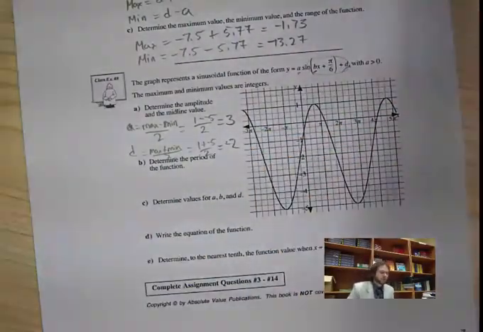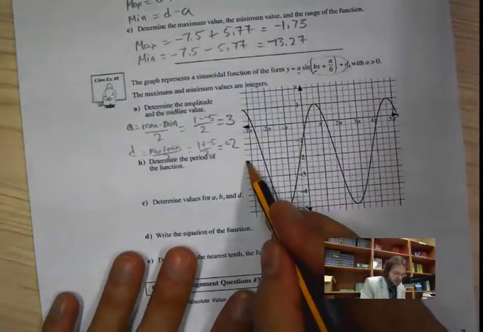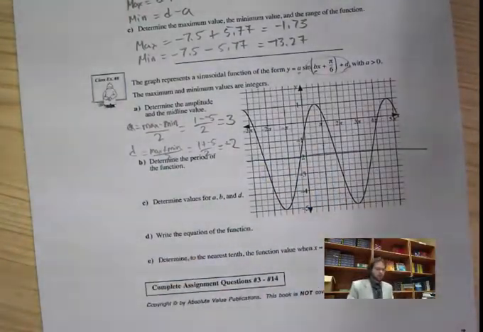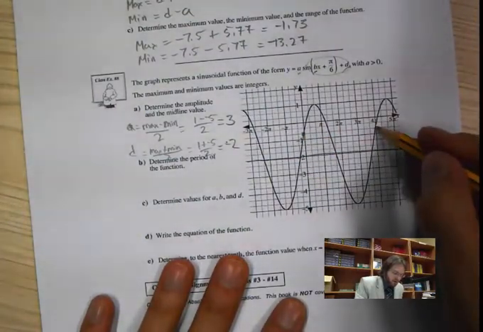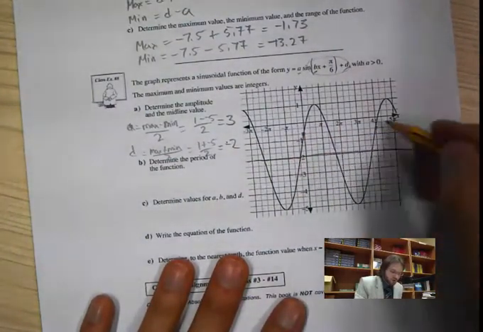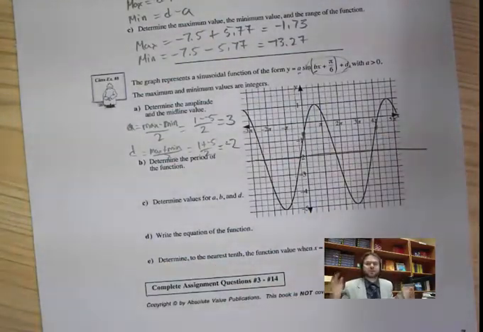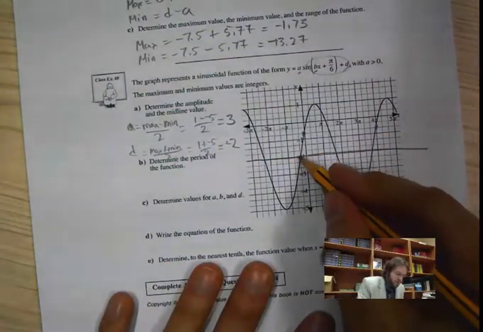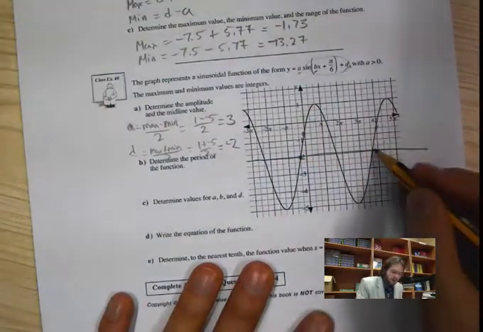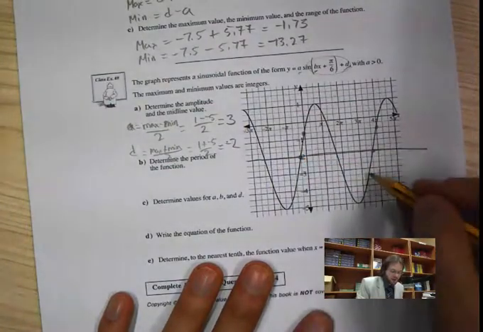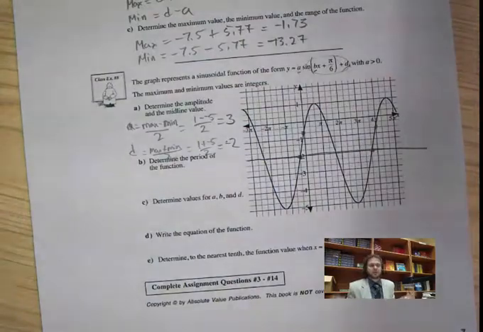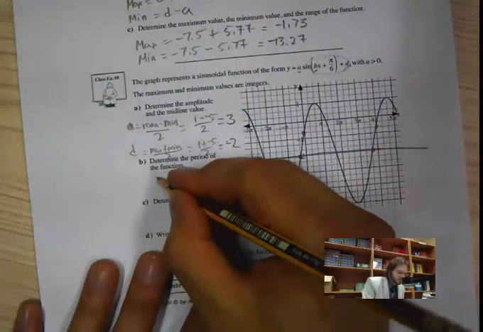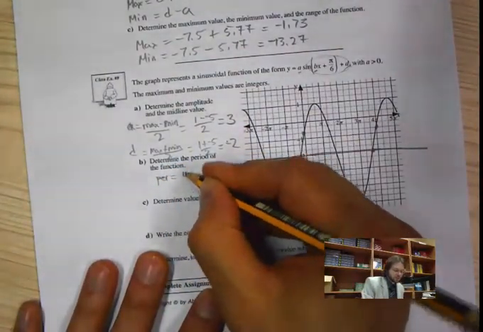Determine the period of the function. Well, I take a look at this. My midline is -2. There's more than one way of looking at it. I look at this part right here. Where do I hit that again? The value's right there. That's from 0 to 4 pi. So I could say, hey, the period's 4 pi. Or I could go from my midline, and then the next time it hits the midline going up, they're both 1 over 4 pi, 1 over 4 pi. So it's still 4 pi. So my period is equal to 4 pi.